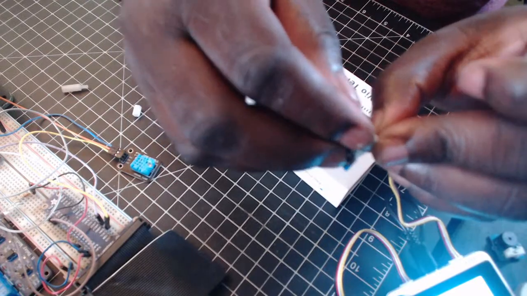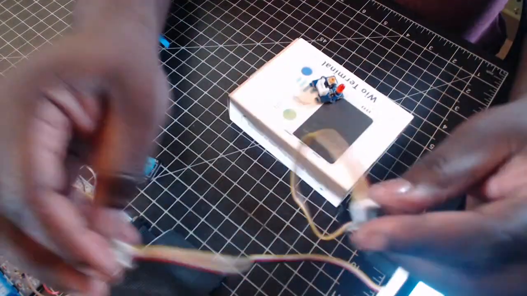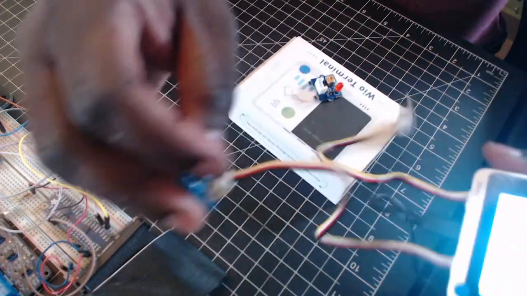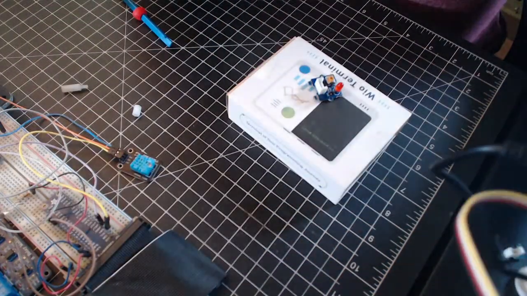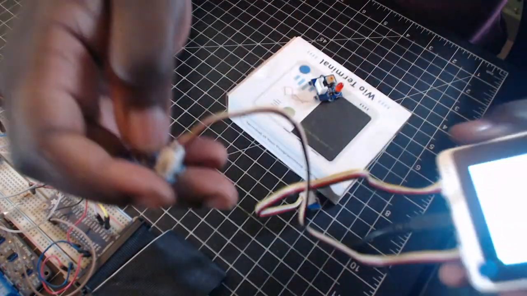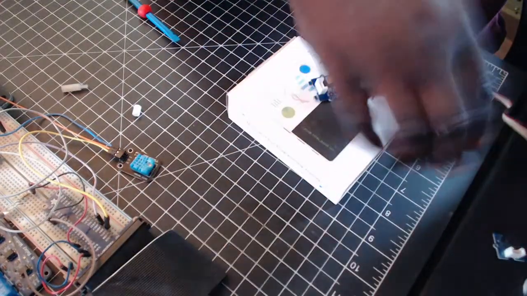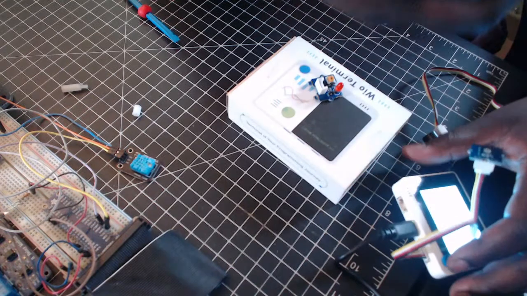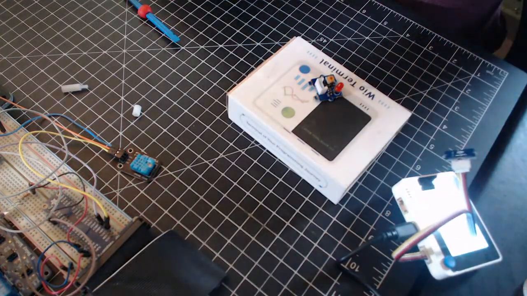Because now this is snapped, this is a new one. Again, I can connect this and, let's see. Let's change this. Let's be sure that I'm getting this. So there you go.